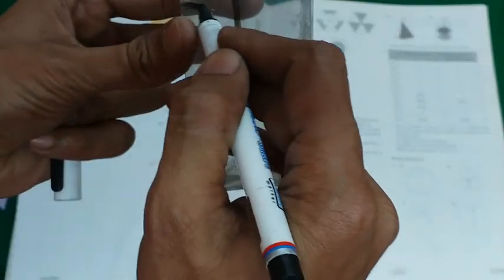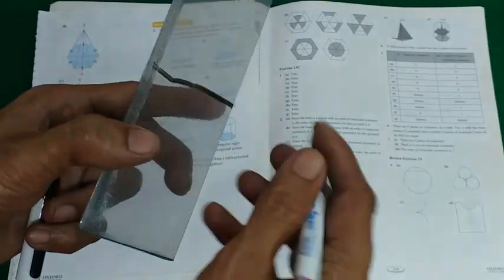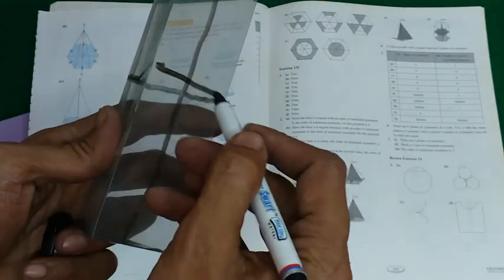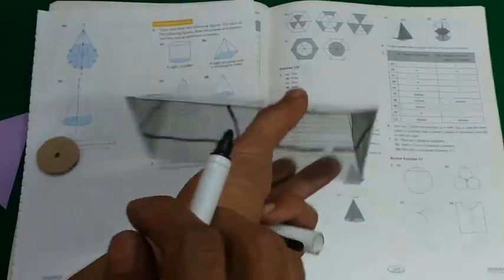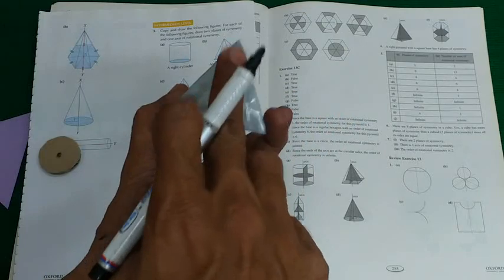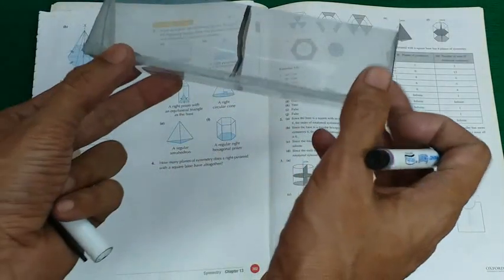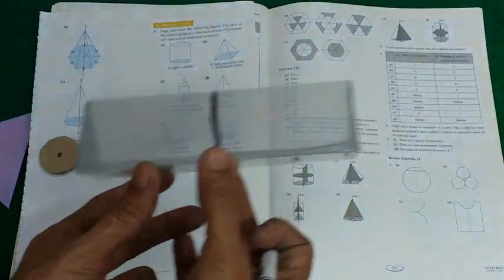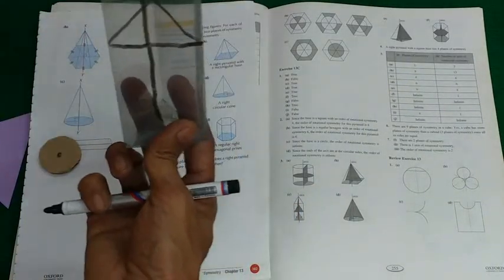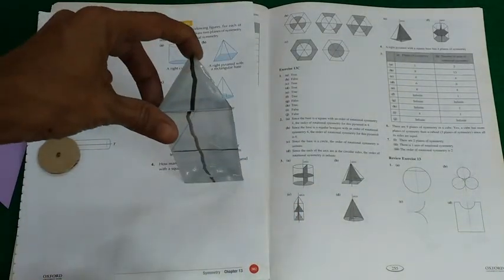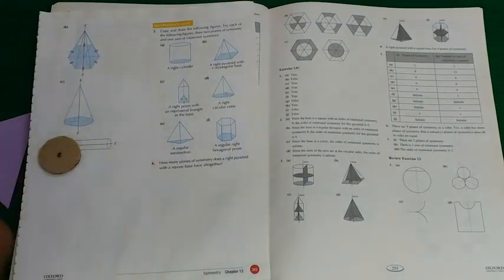The second plane of symmetry will be here, and it will be in the middle, in the center. It will be here in the middle. It will be same as this triangle and will be placed in the center at this point, you can see the answer over here. They have placed the prism in this form, and these are the two planes of symmetry.